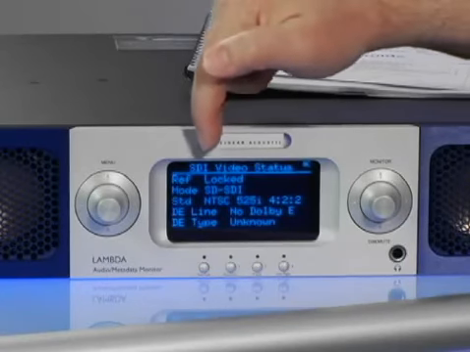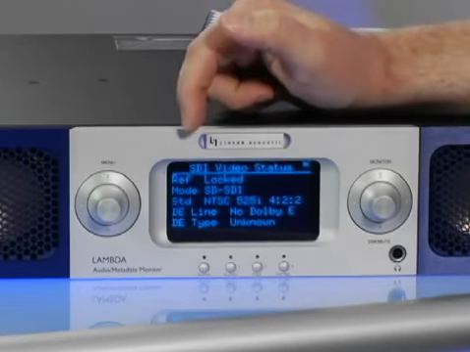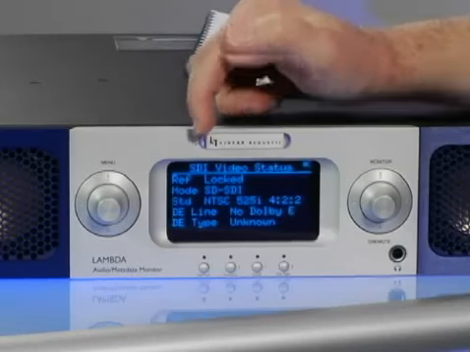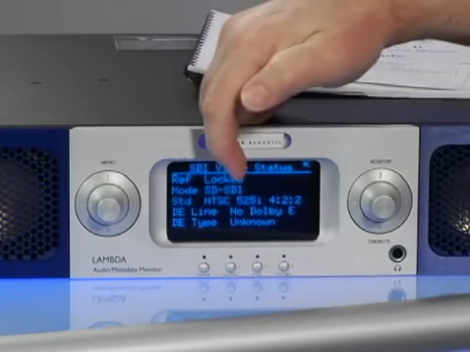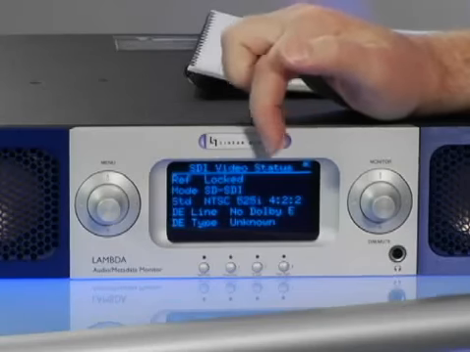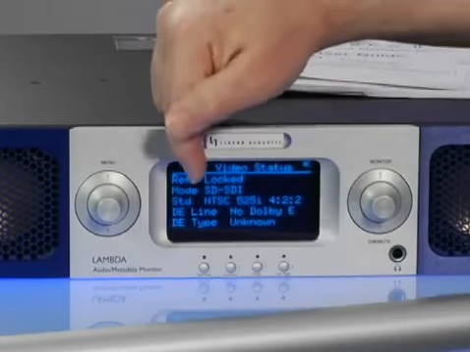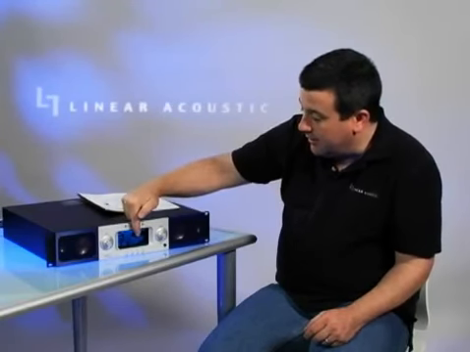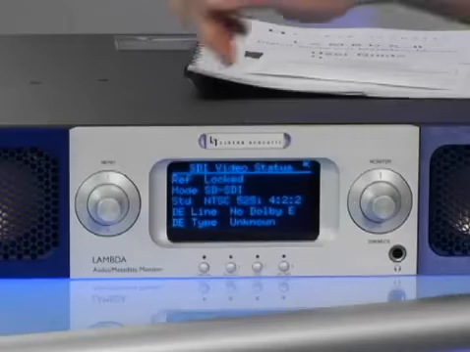Going down further, it will tell you more information about the SDI signal. So in this case, it's SD-SDI, it's NTSC, 525 lines interlaced, 422. This is where Dolby E guard band information, the Dolby E video line number, is displayed. Since the incoming signal is PCM, it's not Dolby E. It says there's no Dolby E.